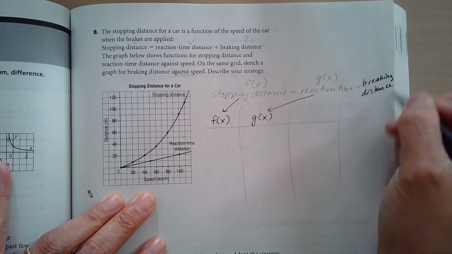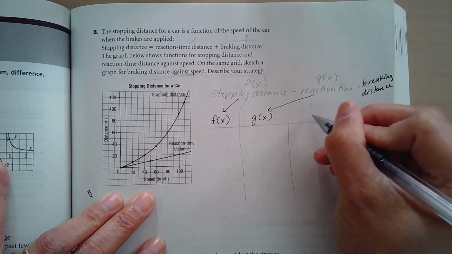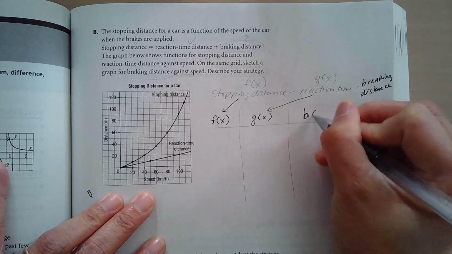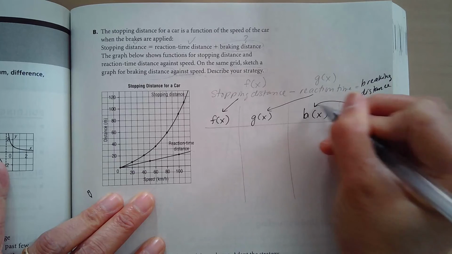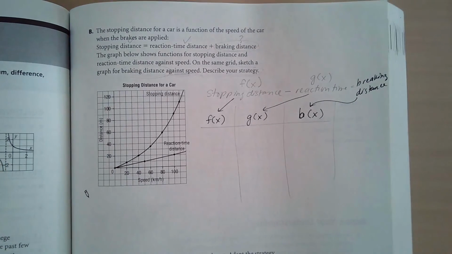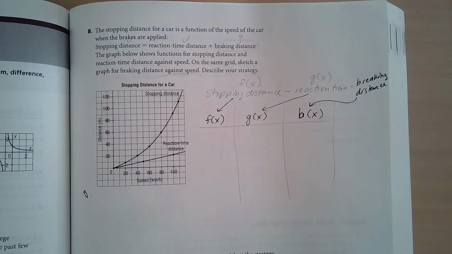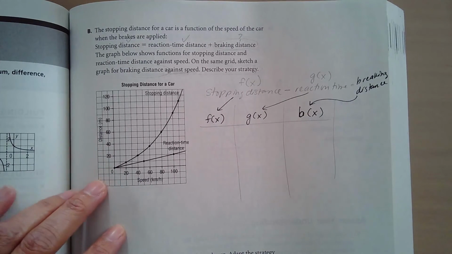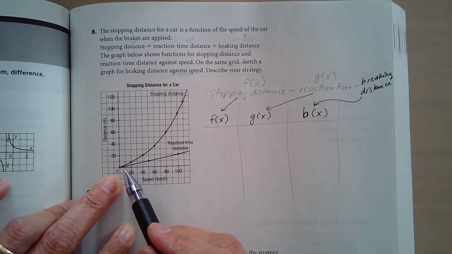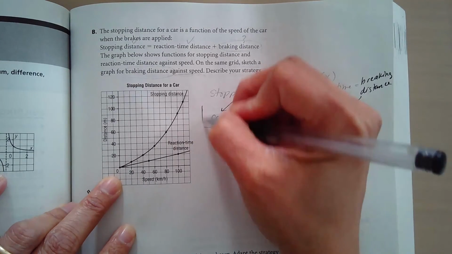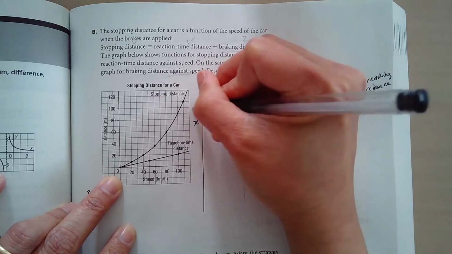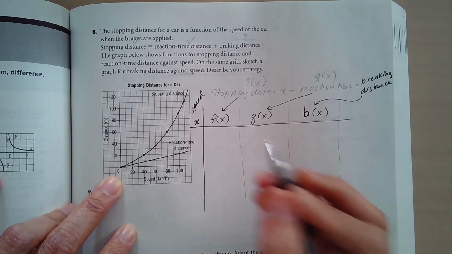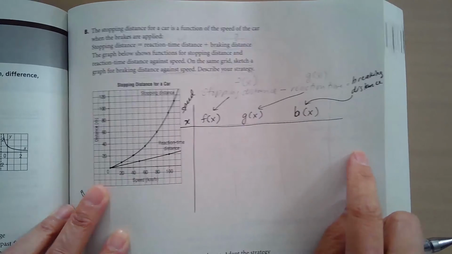And then this one will be our braking distance. We'll call it b of x. Okay? So here, let's do it point by point. The first one, we can go x here, speed, so that we can organize it, I guess.